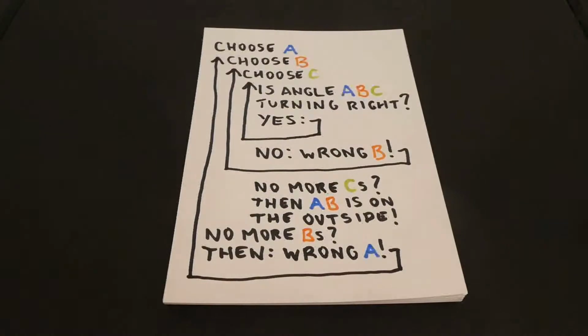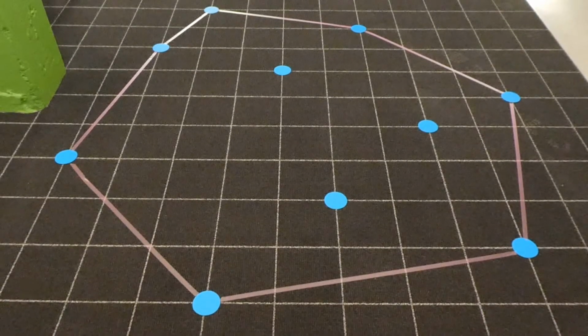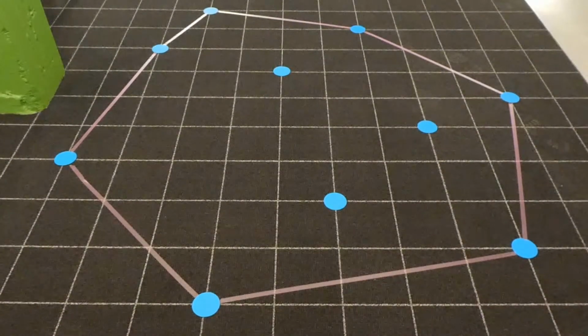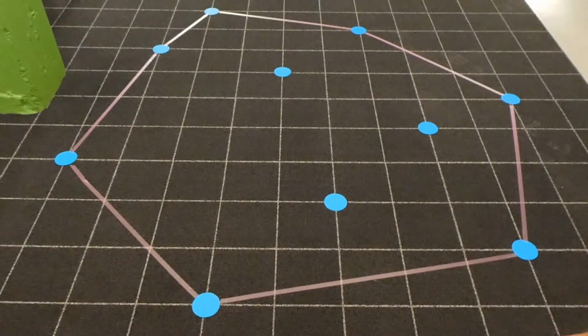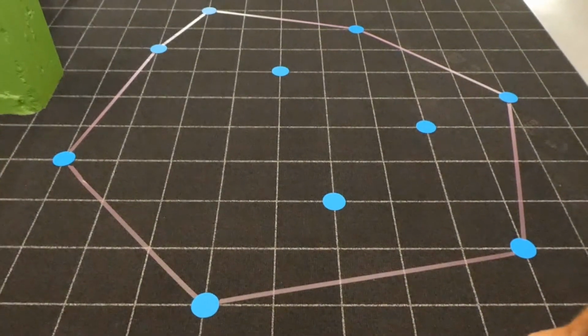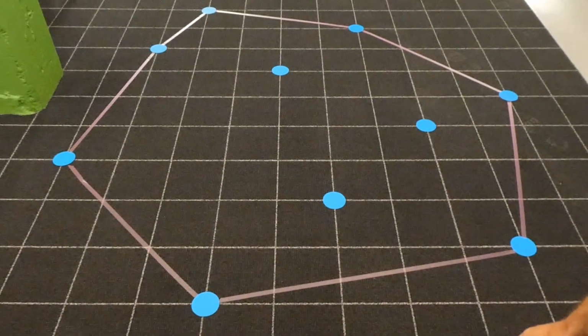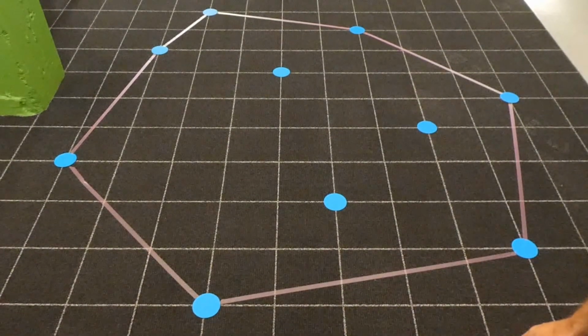Eventually, we run out of options for A and we're done. So, we were able to correctly determine the outside of a set of 10 points in 3 hours, 49 minutes and 5 seconds. I'm quite happy about that result.